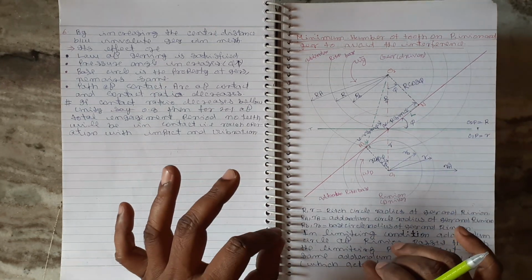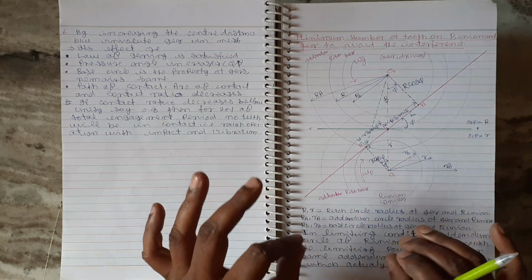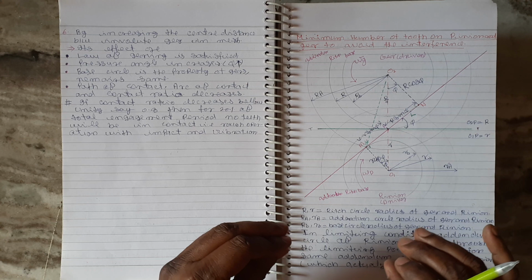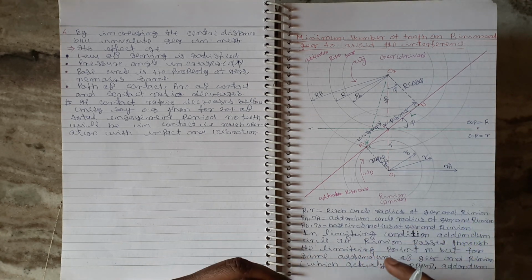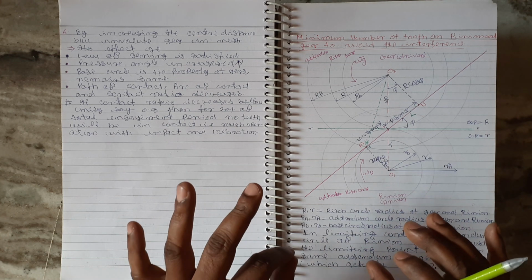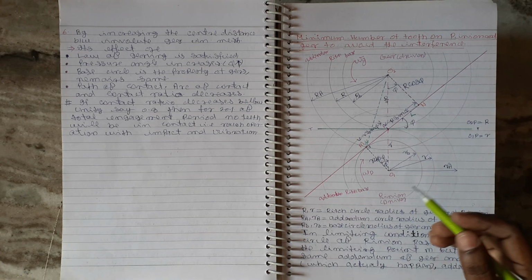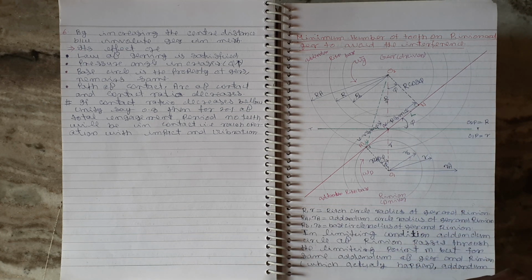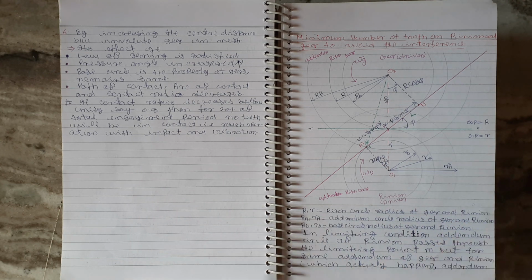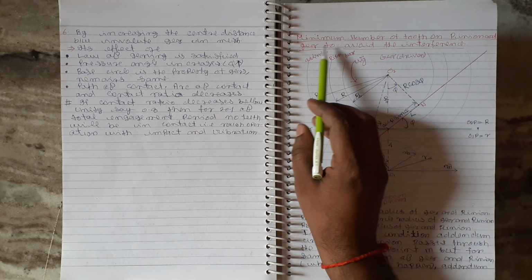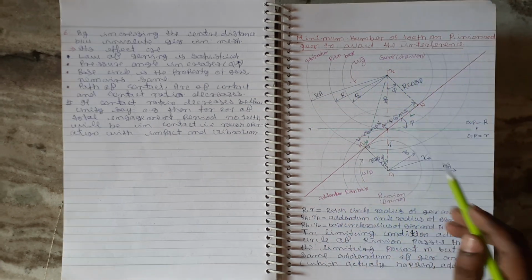If by increasing the number of teeth on the gear or pinion interference can be avoided, then what is the minimum value? What is the minimum number of teeth which must be on the pinion or on the gear so that interference can be avoided? So now I am going to see how many minimum number of teeth should be on the gear and on the pinion to avoid the interference.